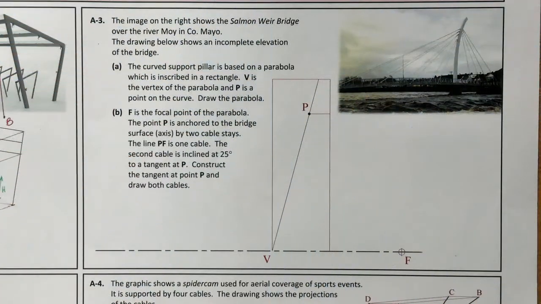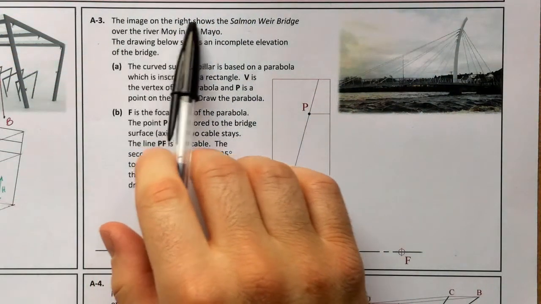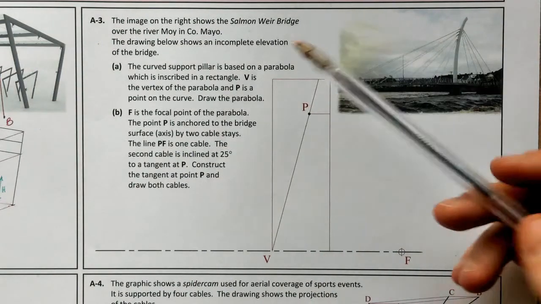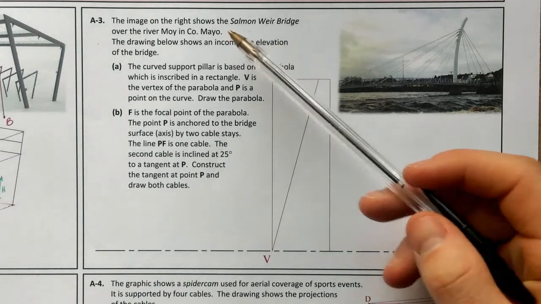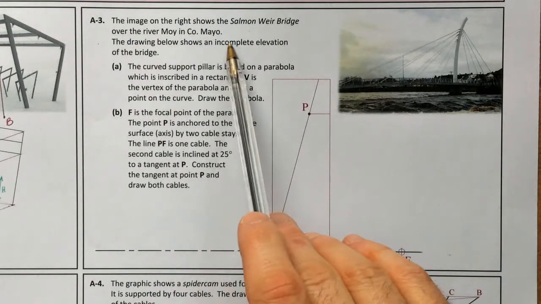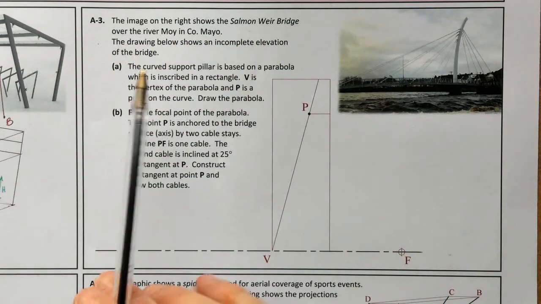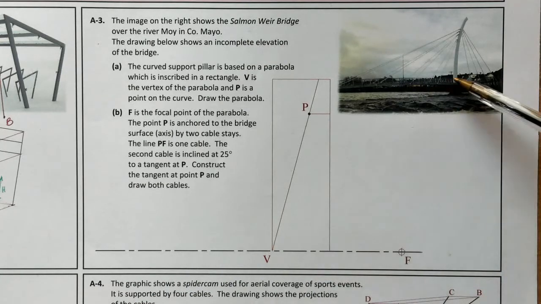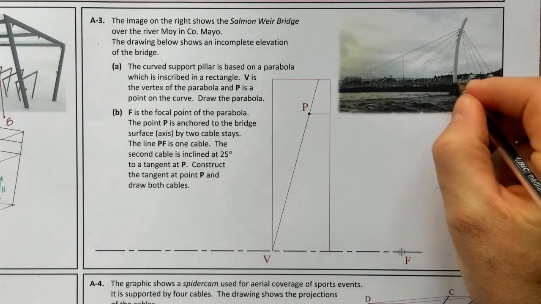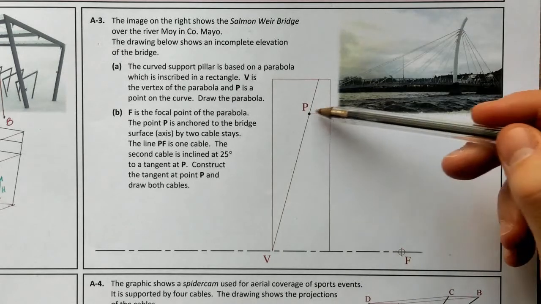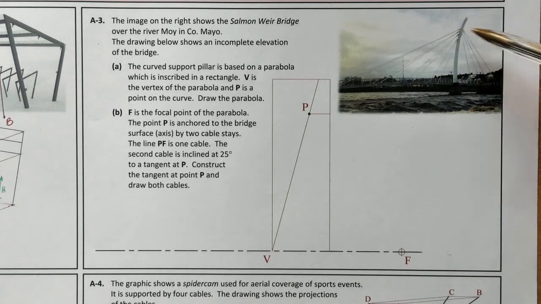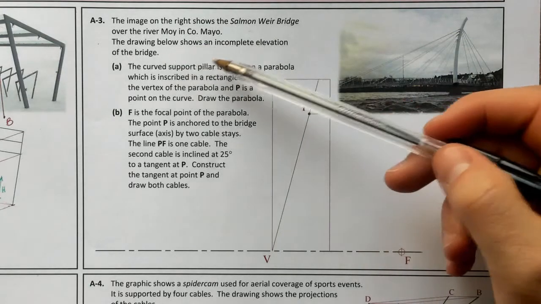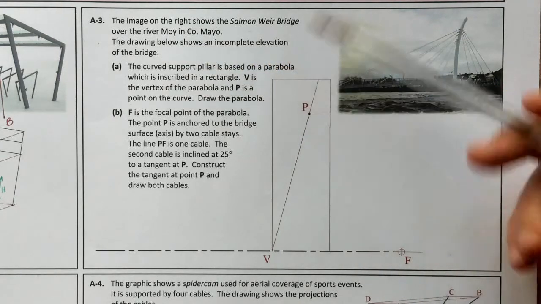So for this question, folks, it says A3, the image on the right shows the Salmon Weir Bridge, okay, so you can see the Salmon Weir Bridge here, over the River Moy in County Mayo. The drawing below shows an incomplete elevation of the bridge, and as you can see, we're given the vertex, okay, so that's helpful. The vertex is kind of like here, this point right there, and we're also given a point on the curve, so somewhere up here around like that, and we're given a focus point I can see. And it says the curved support pillar is based on a parabola.